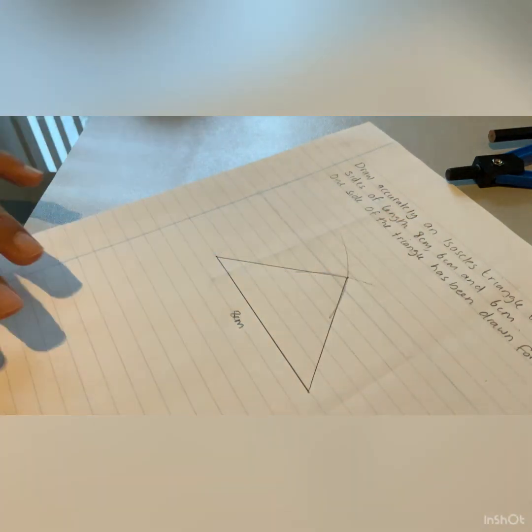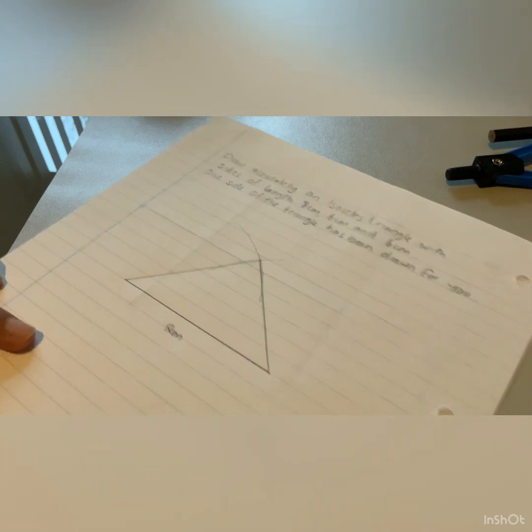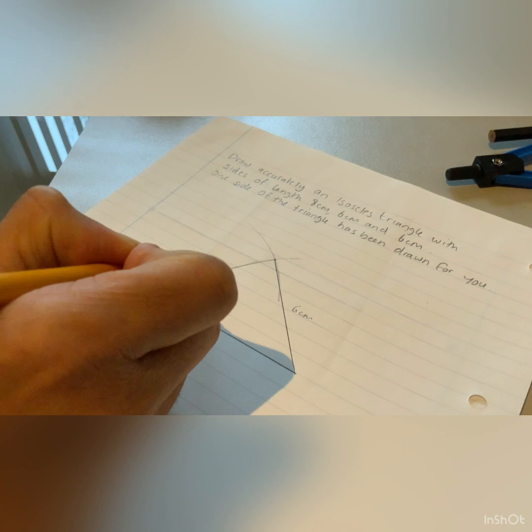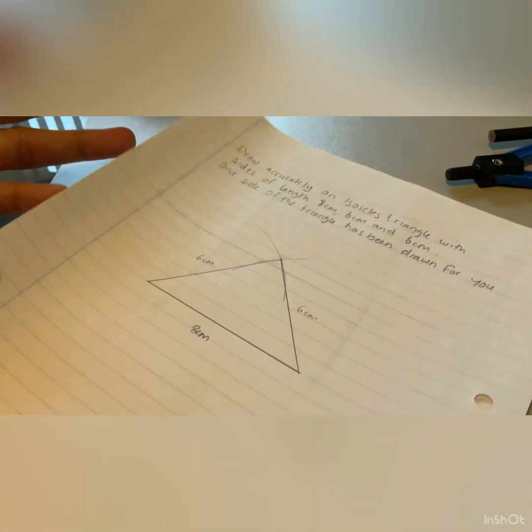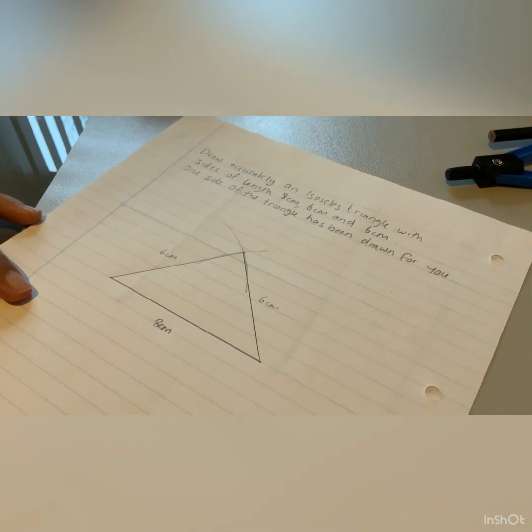Okay, so that is the accurate drawing of an isosceles triangle. So we can put the side lengths over here, 6 centimeters and 6 centimeters. Okay, so that is a question on construction in paper 3F.